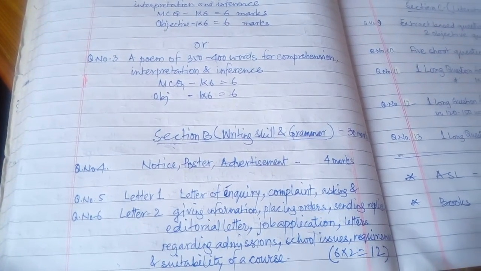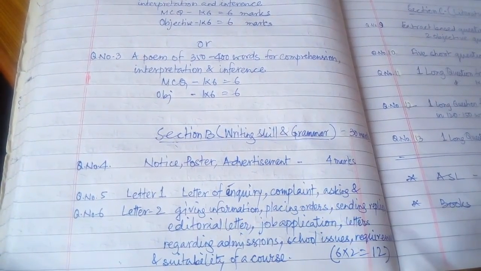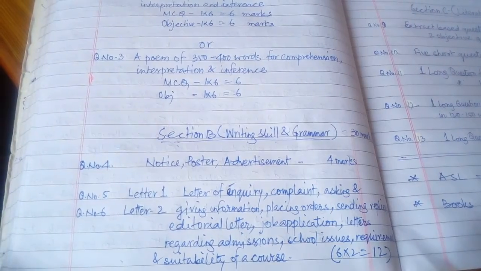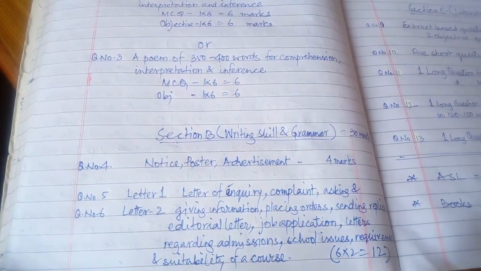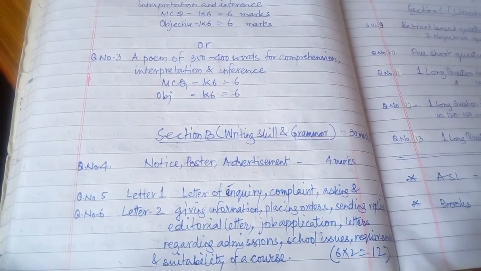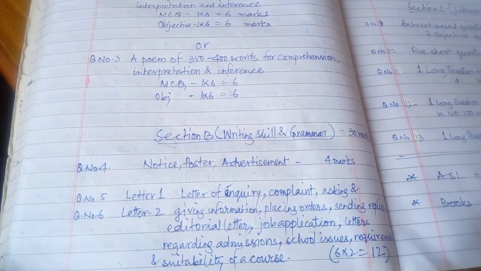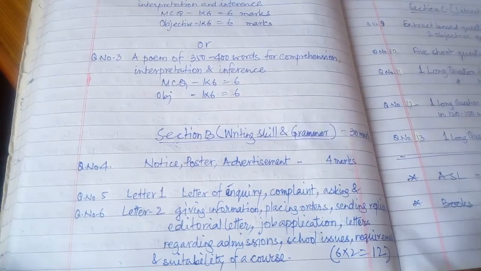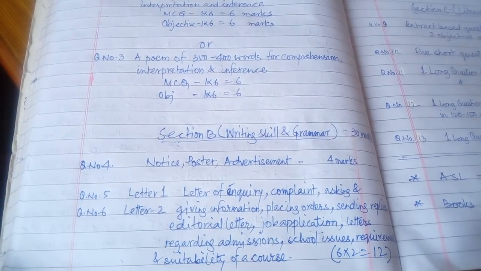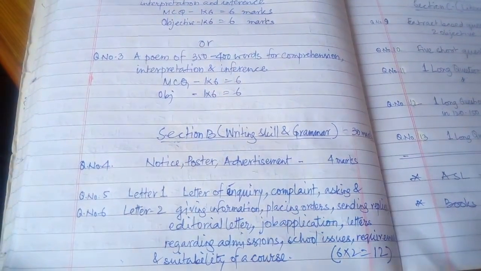These 2 letters will be asked from any of these topics. The letters will carry 6 marks each, so 6 into 2 makes up 12 marks for you.